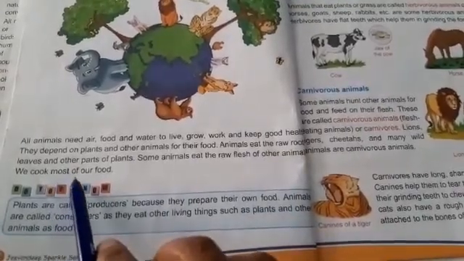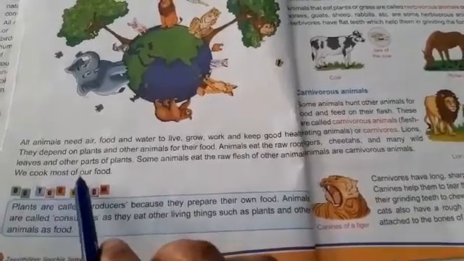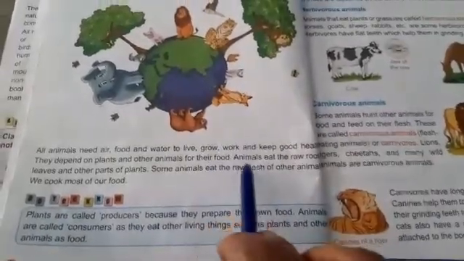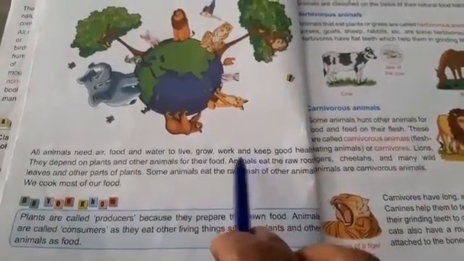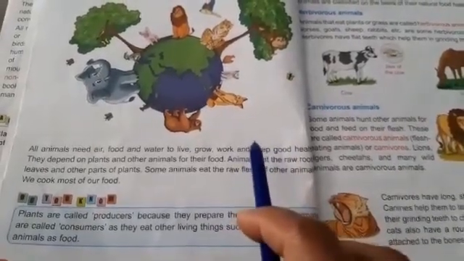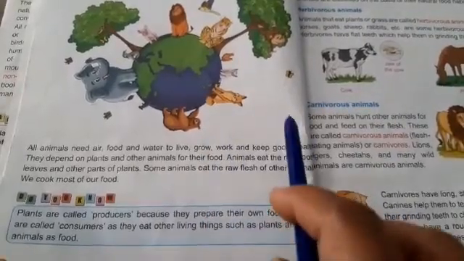We cook most of our food. But some animals eat the raw flesh of other animals. It means they hunt the animals and eat them directly without cooking.